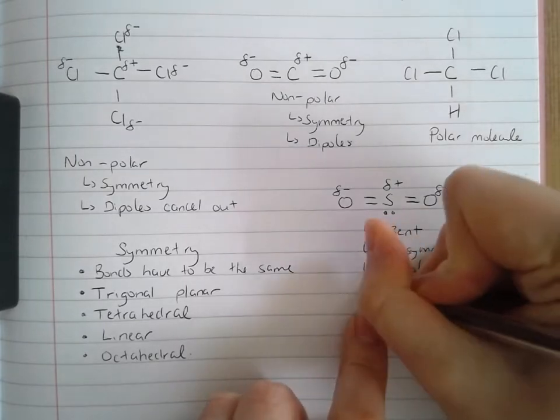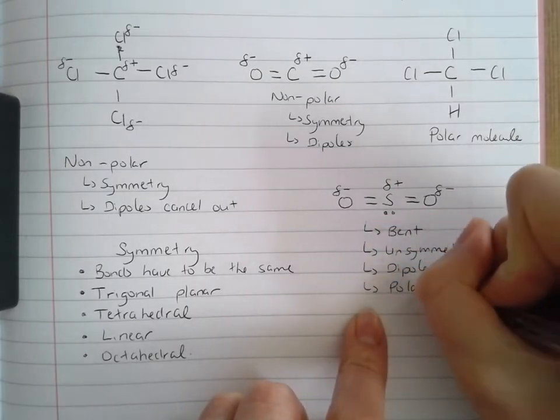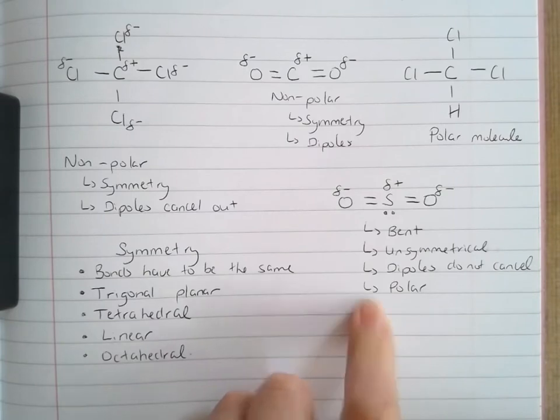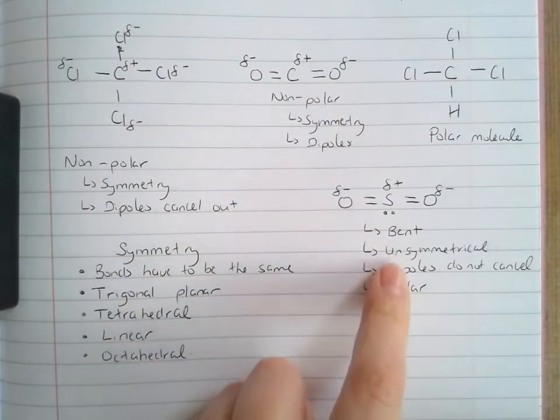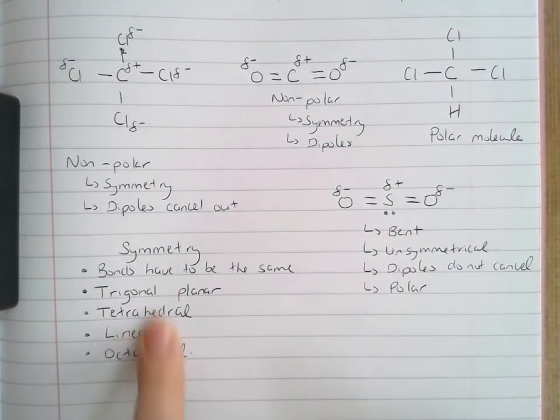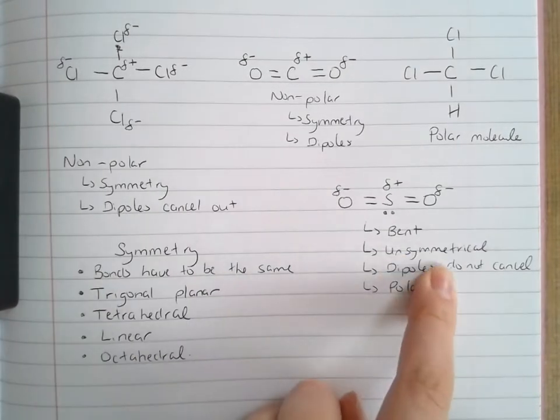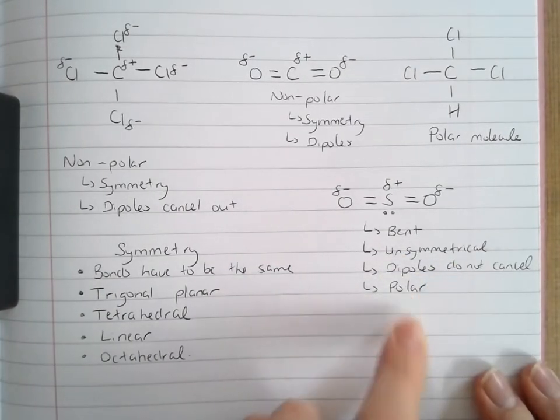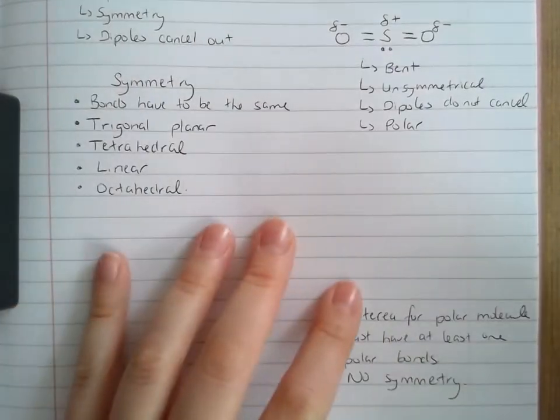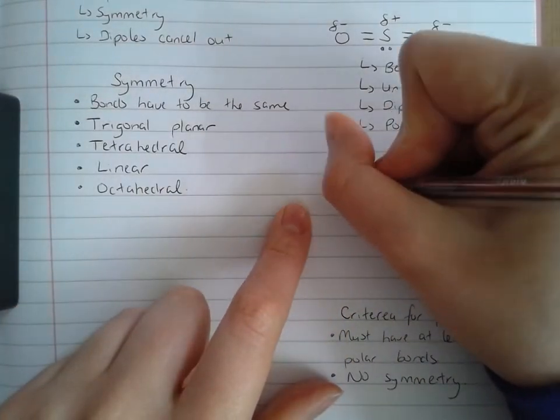Dipoles do not cancel, and overall my molecule is polar. Okay, it looks very similar to above, but when I look at the shape, it's bent. It's not one of my symmetrical shapes. Dipoles will not cancel, and it's going to be polar.